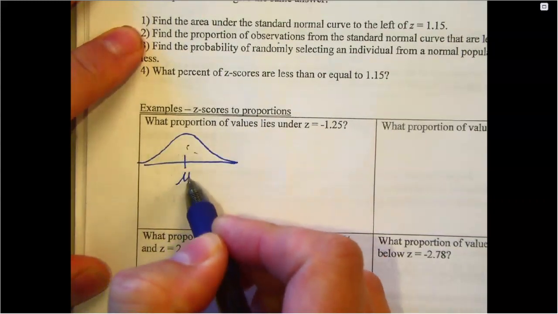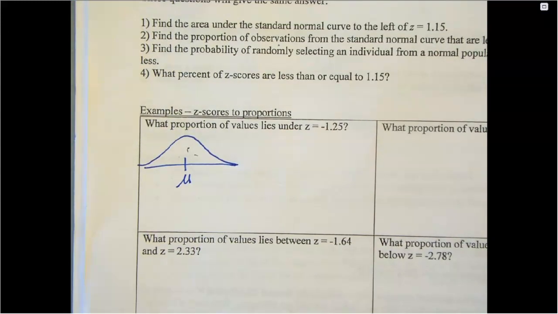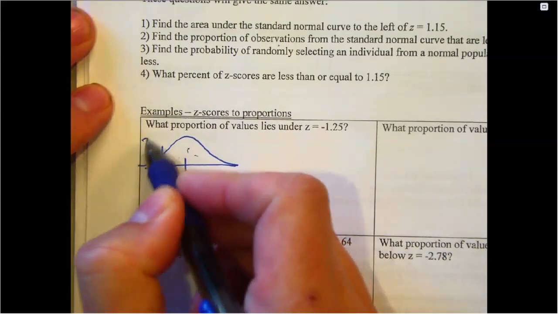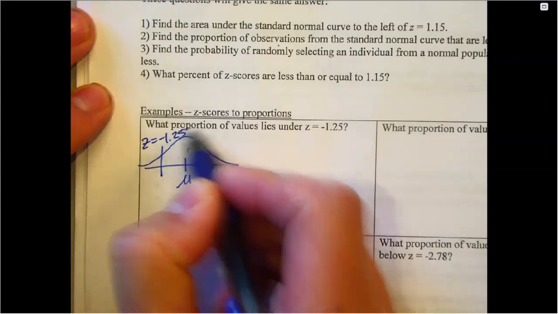So I'm going to put my mu in the middle. That means mean. If z is negative 1.25, is that going to be to the right or to the left of the mean? Left, how do I know? It's negative. So somewhere over here is z equals negative 1.25.